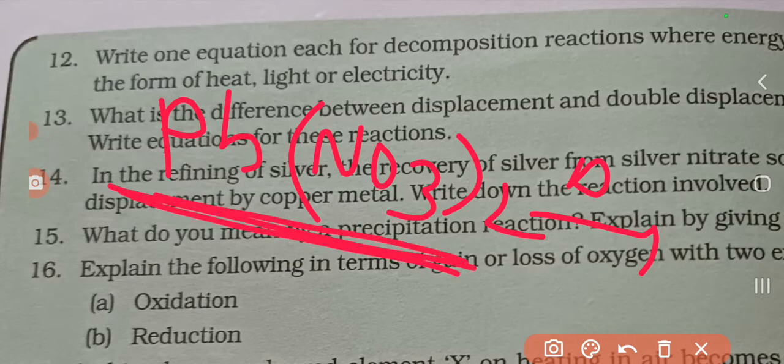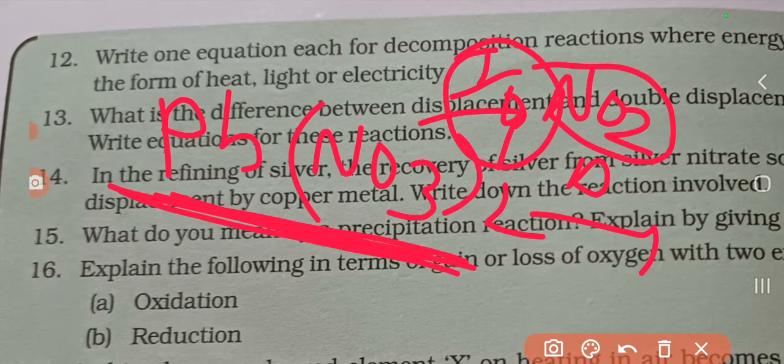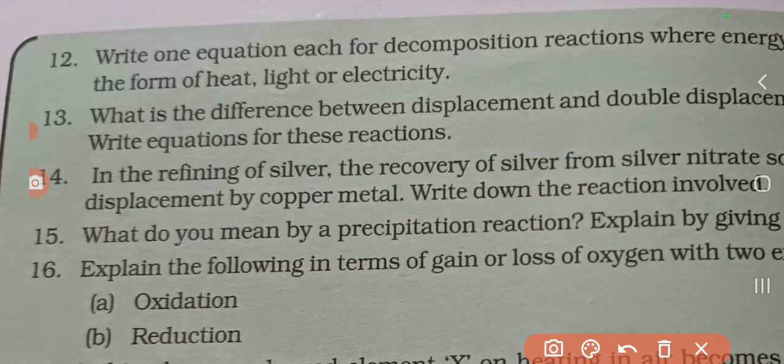So please tell me, NO3, you know, gives NO2 gas. So you can get 1 out of 4 marks easily, because you can identify the main gas NO2. This is a brown color gas. Now we complete the equation.